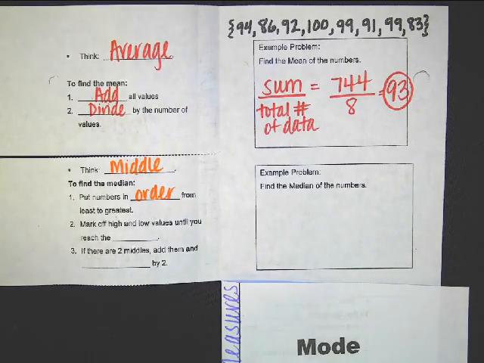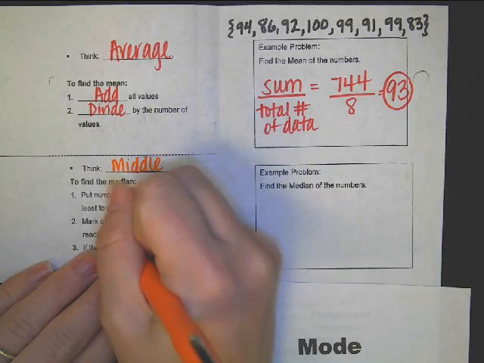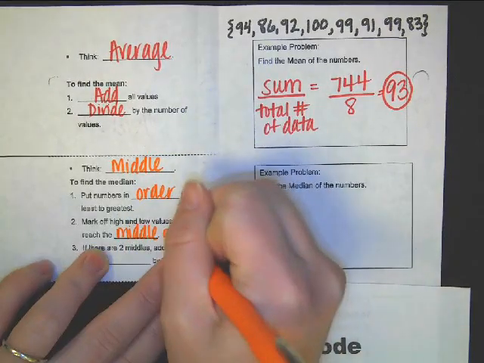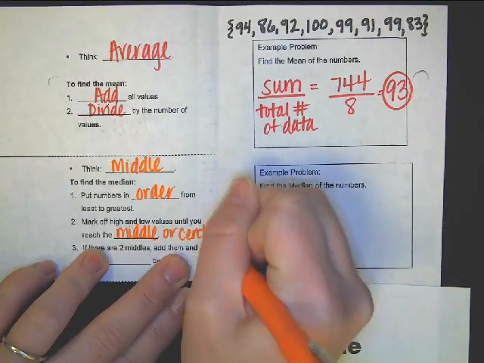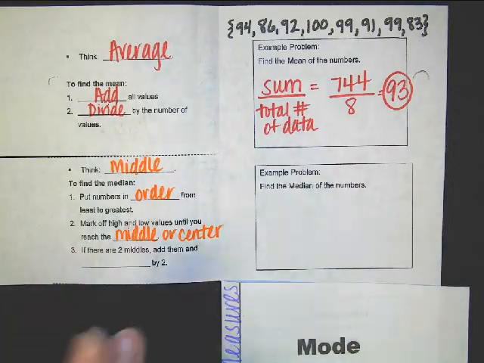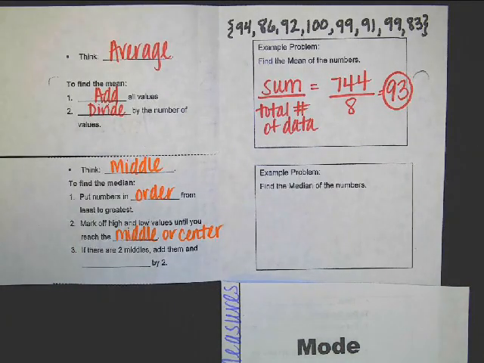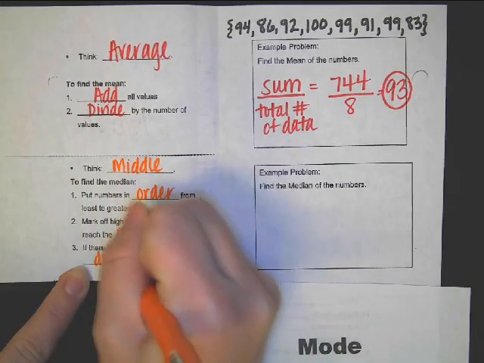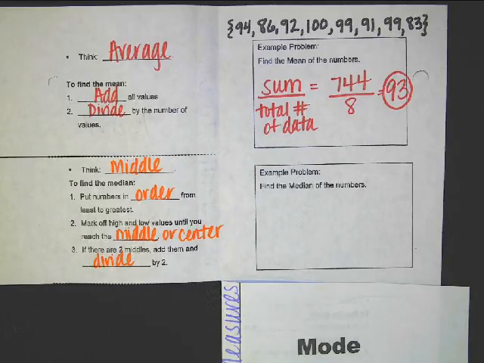Once I've done that, I'm going to mark off the high and low values until we reach the middle or the center, whichever helps you. We're going to go from the outside in. And then, if there's 2 middles, we're going to add them and then divide by 2. So let's use that example from up above.